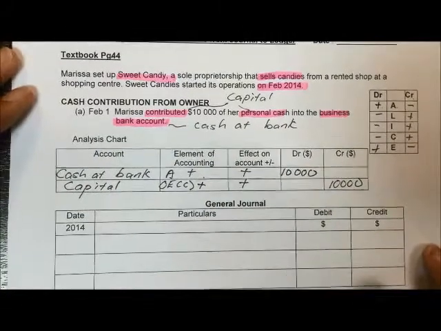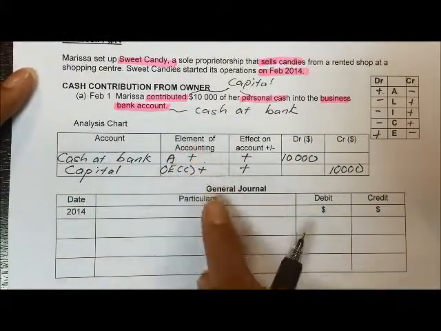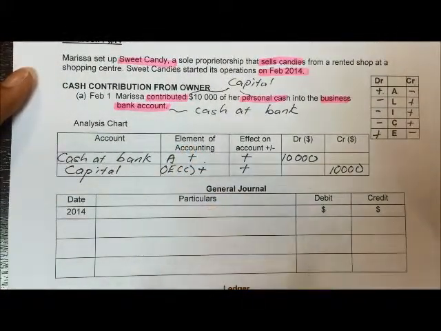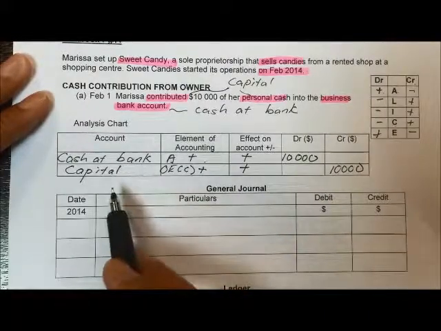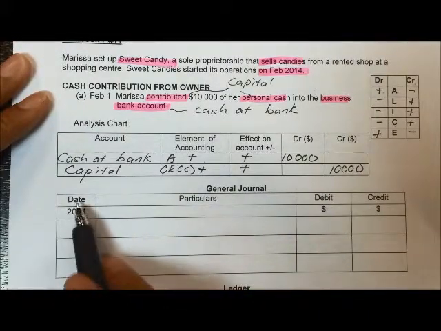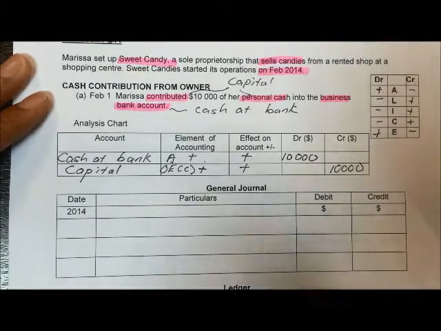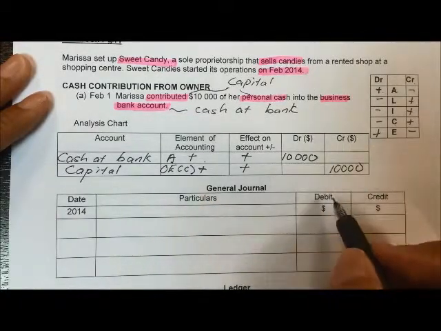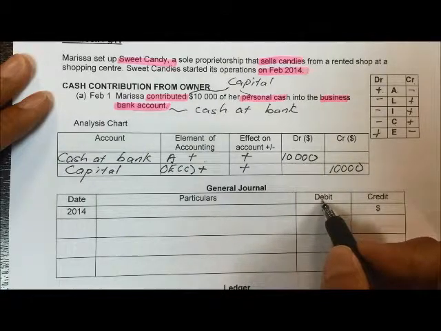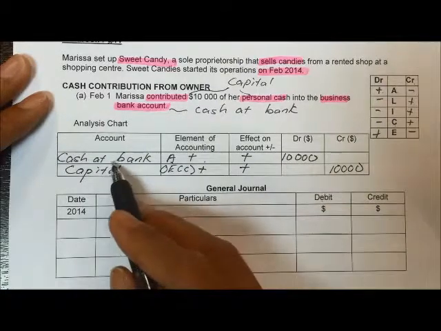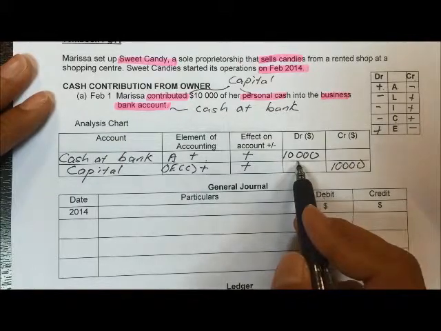Now, next, we're going to record this into the journal. That's our next step. This is the format of the journal. You have the date column, particulars column, debit and credit. We always enter the item to be debited first. So the account to be debited, cash at bank account, is entered first.